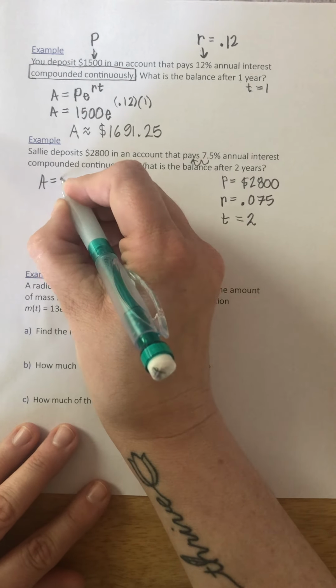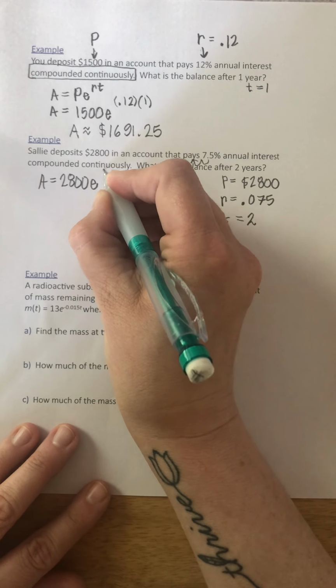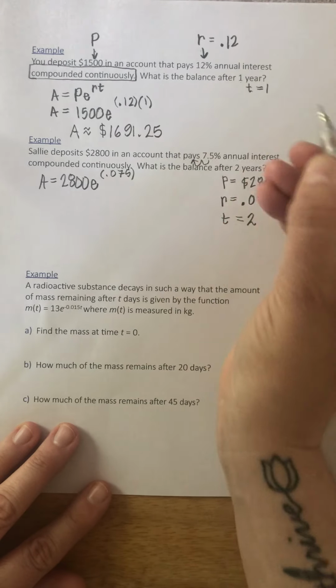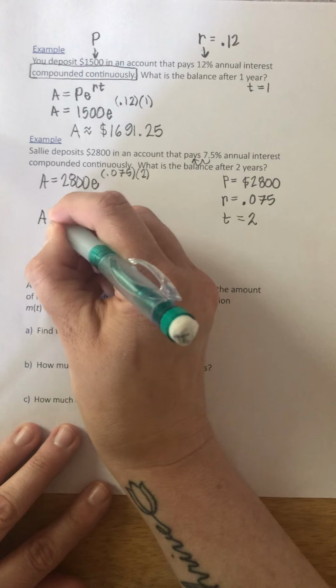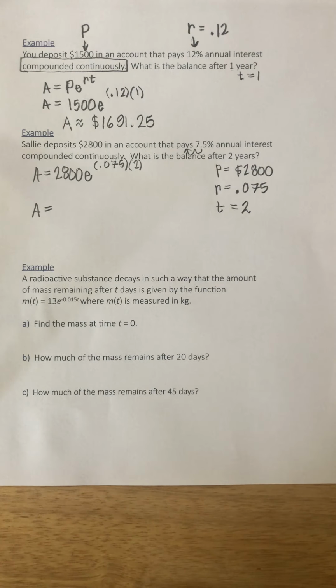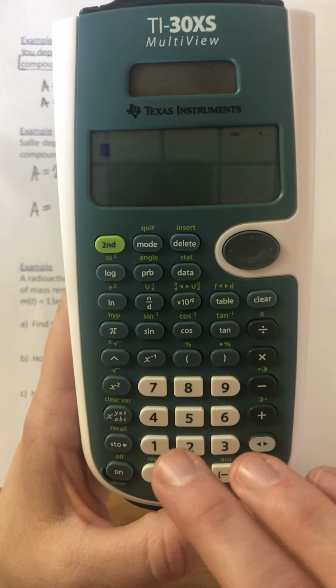So we're going to have P times e raised to the 0.075 times 2 power. Now here's where I'm going to caution you, and I should have said this on the last problem too. Depending on how your calculator is being used. Like right now my calculator is in math print.